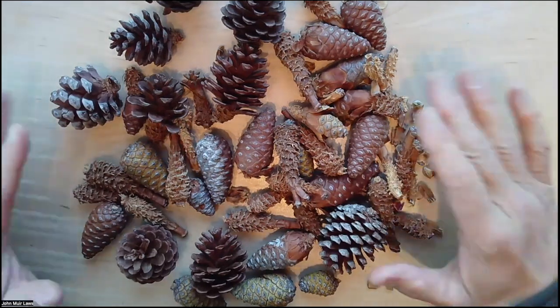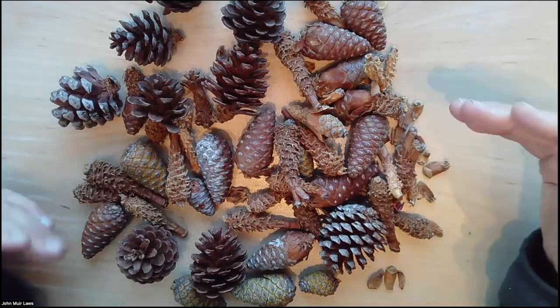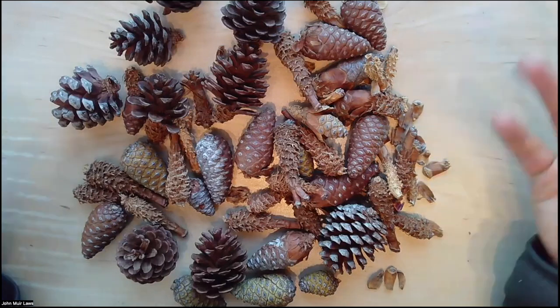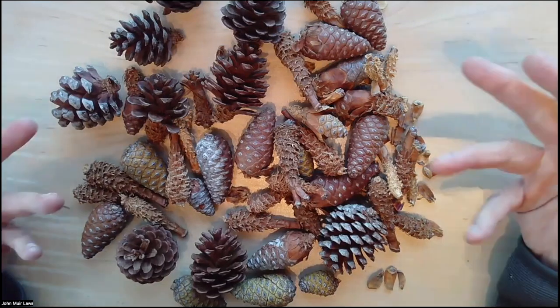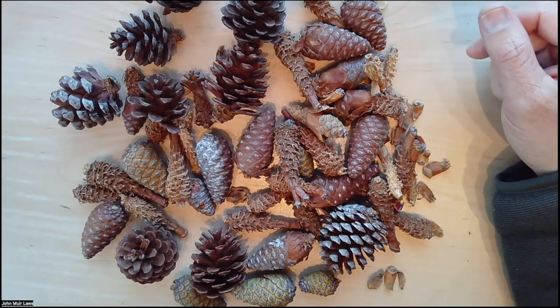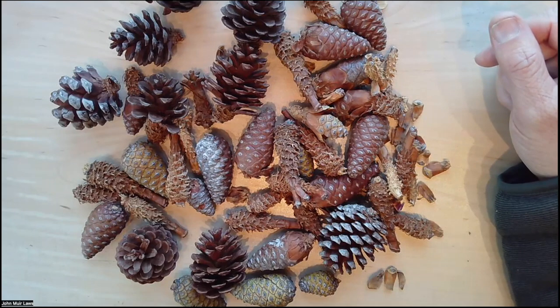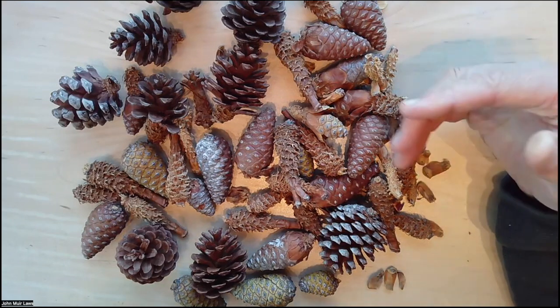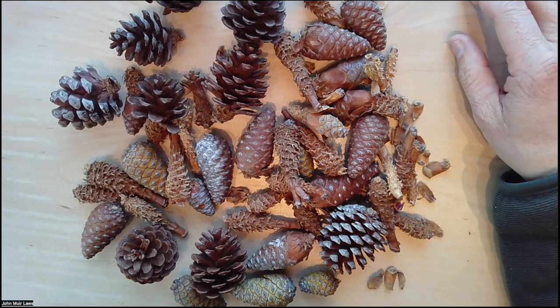Now, if you were in a really rich environment, you could just walk out and find clues on the forest floor. But because this school is in an asphalt jungle, I have to go grab things and bring them indoors. So this is just a pile of scraps I found under the tree. What I said to the kids is, I found these all under the same tree.